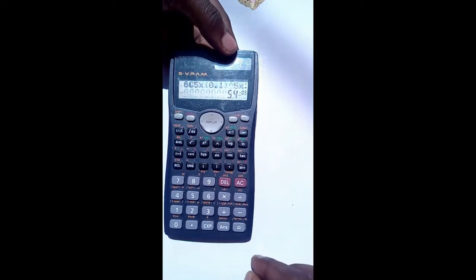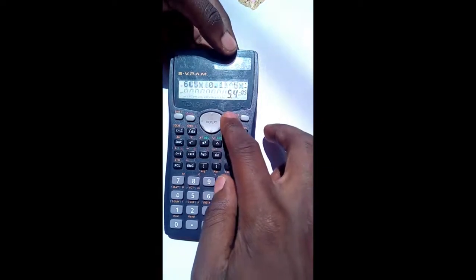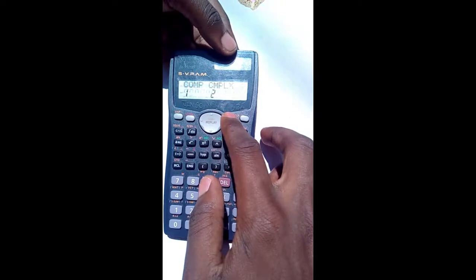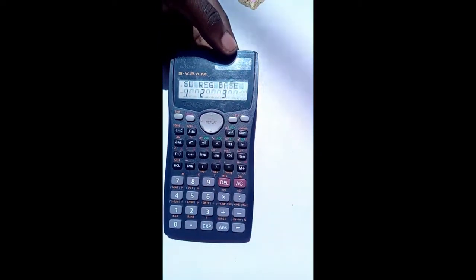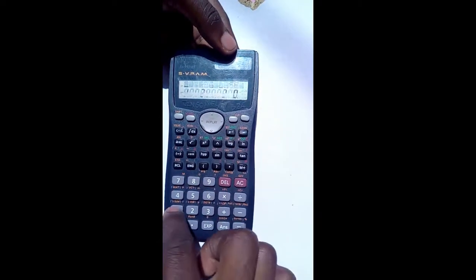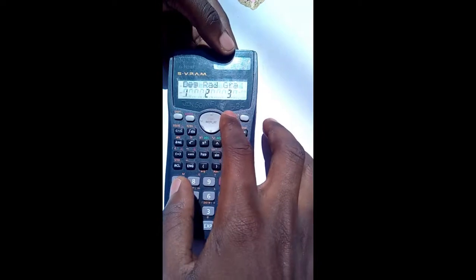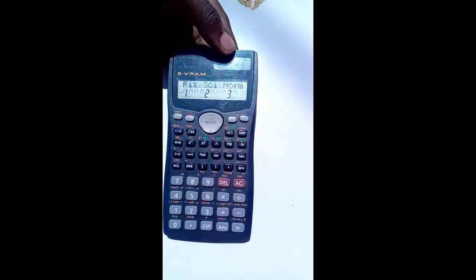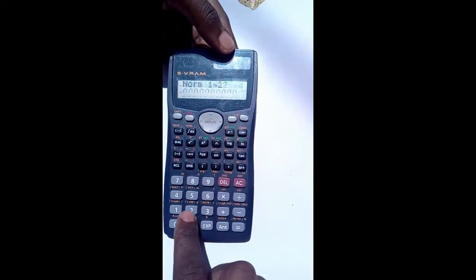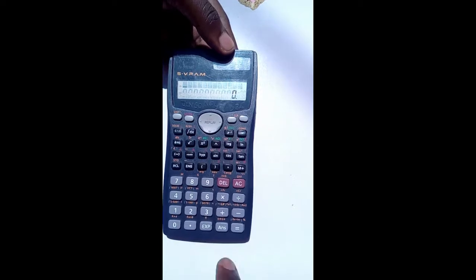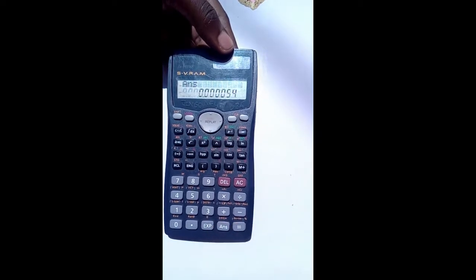So how do you change it? You're going to go to mode, press it 2 times, 1, 2, and then you see standard SD, you go to 1. After pressing that, again you press mode 5 times, 1, 2, 3, 4, 5, then you see normal, then you go to 3, then you press 2, then from there you say answer equals.